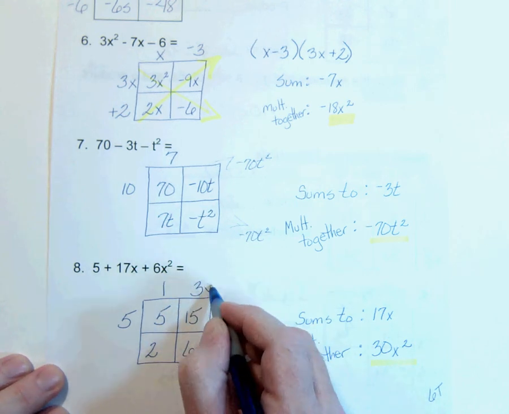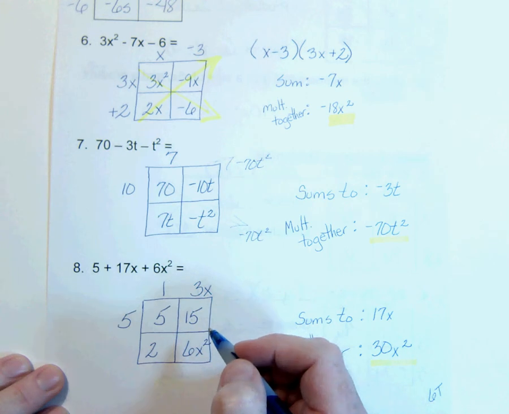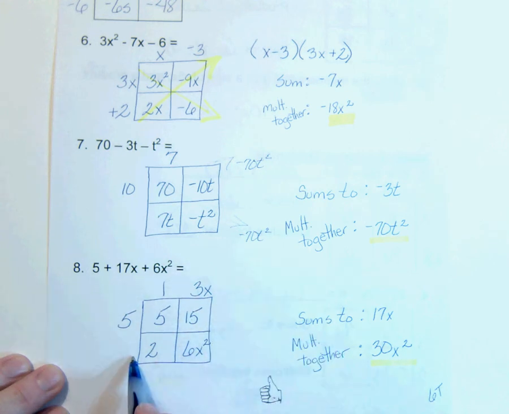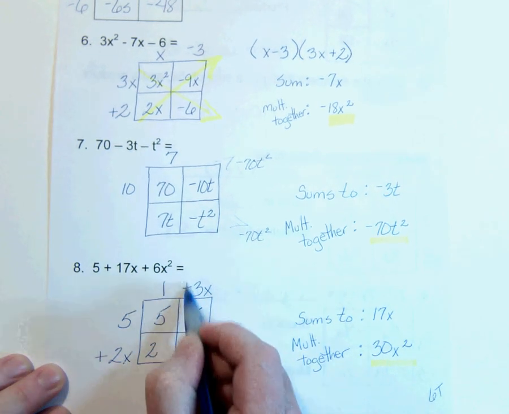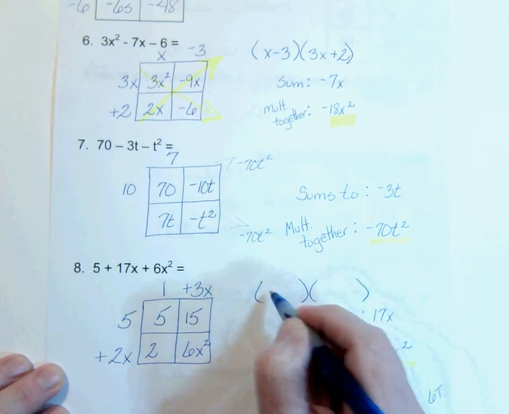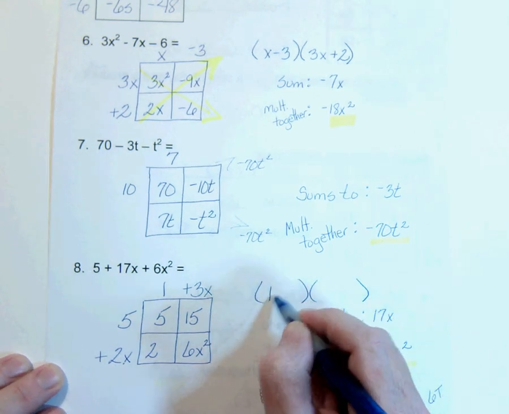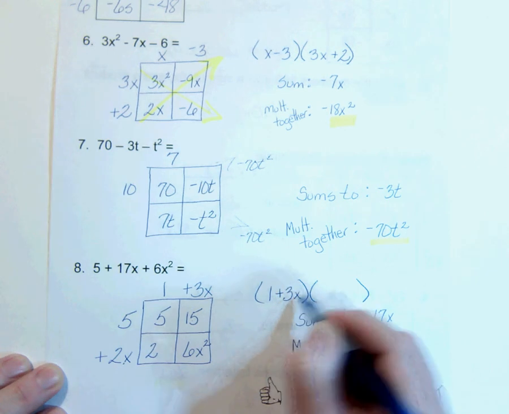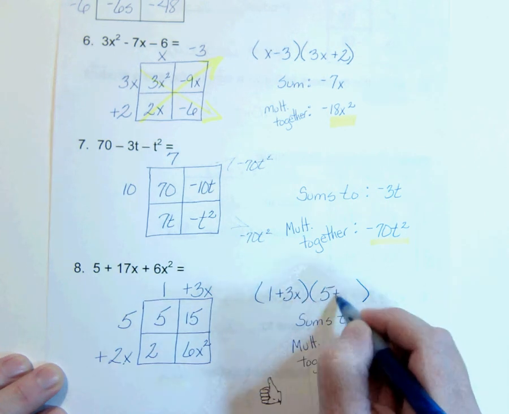And this is a little backwards. You've got the x going here. And this one, let's see, that would be a 2x. And all of this is positive. There's a bunch of positives. So your factored form is 1 plus 3x and 5 plus 2x.